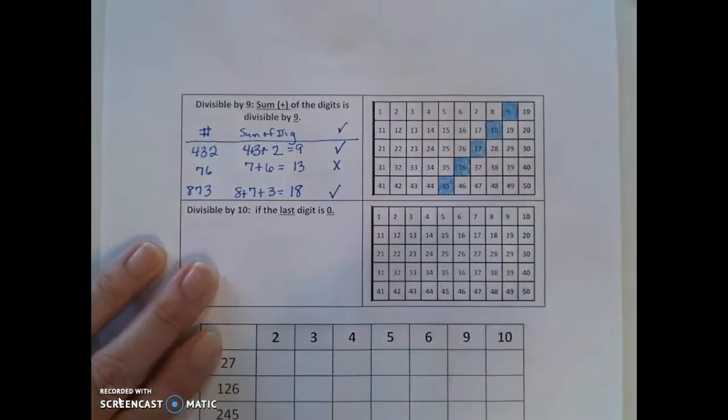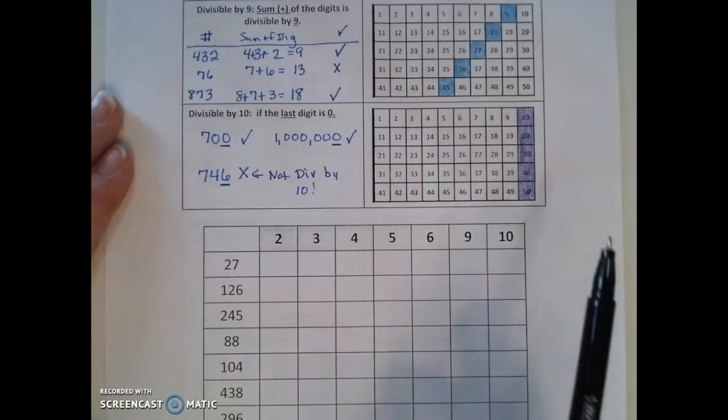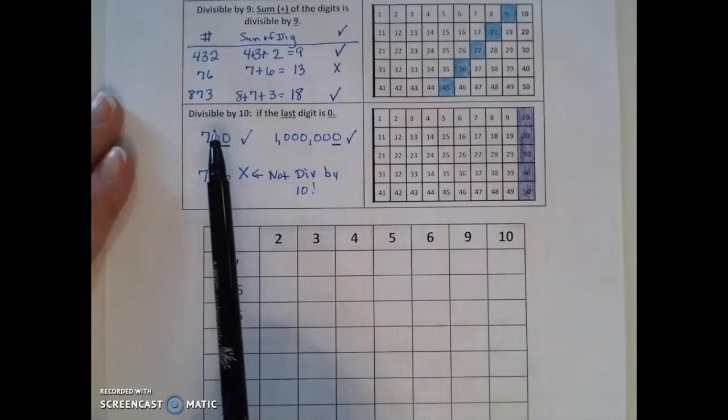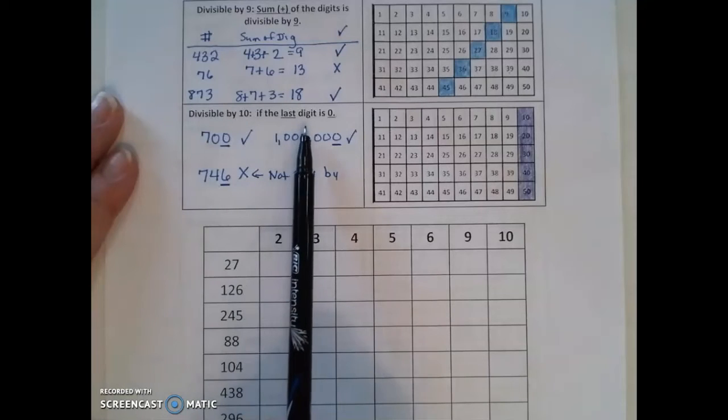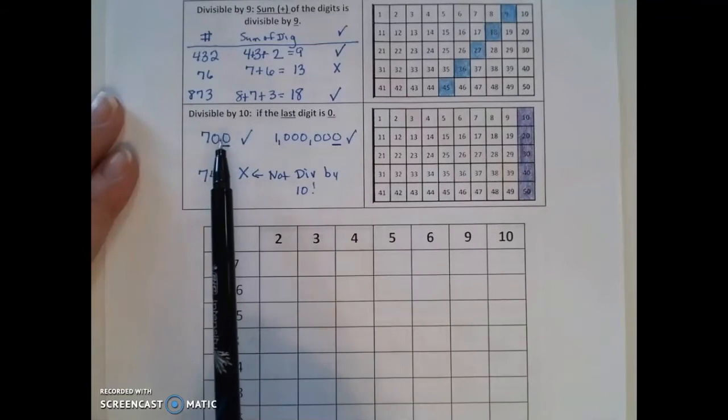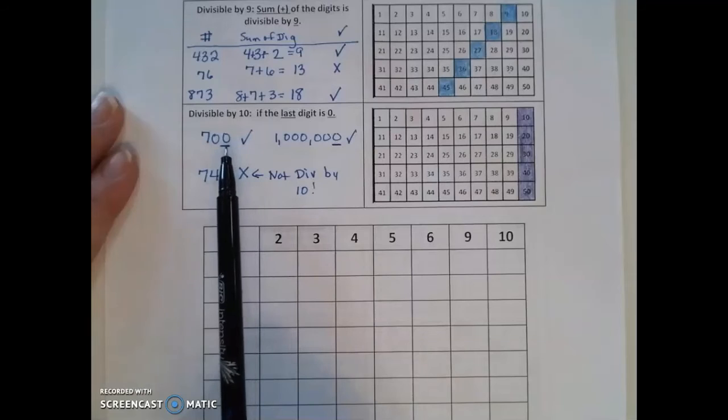That's the last one in my table for 9s, and we're down to our last divisibility rule. Oops, the camera cut off on us, but I'll just review quickly the rule for divisible by 10. For something to be divisible by 10, the last digit has to be 0. So 700 would be divisible by 10 because it ends in a 0.